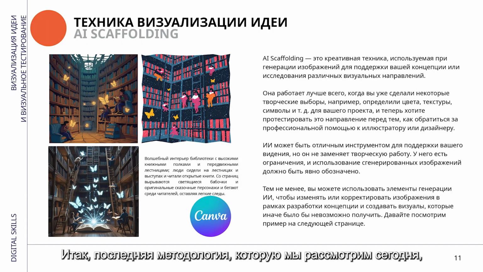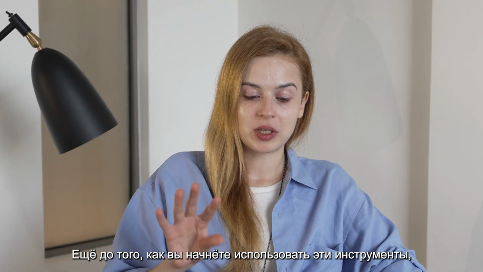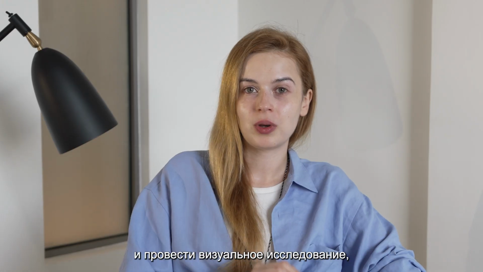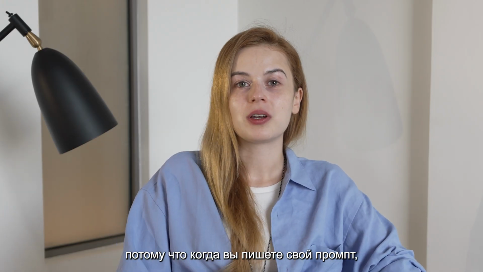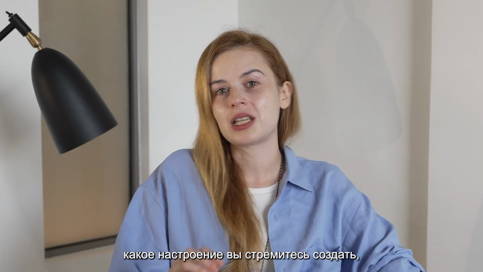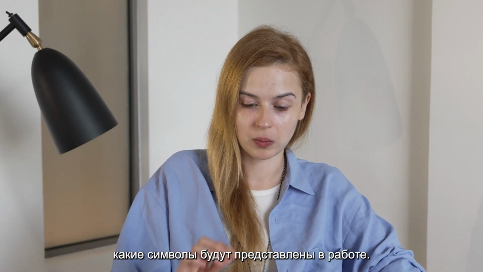For the last methodology we're going to look at today, AI scaffolding. It's important to say that whenever you use AI, you need to clearly state it in your work, and AI is just a supportive tool for your creative vision, but not a substitute for it. Even before you start implementing those tools, you already need to make some creative choices and do your visual research, because when you write your prompt, you should already know what kind of colors, texture, and mood you are aiming for, and what kind of symbols are going to be presented in the work.